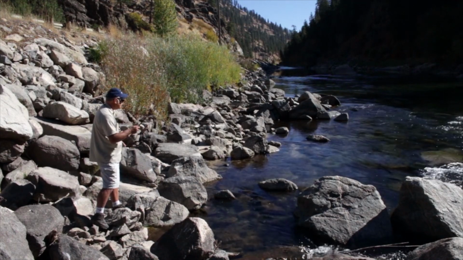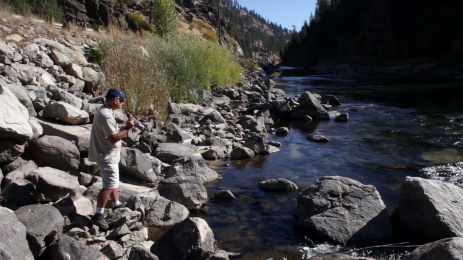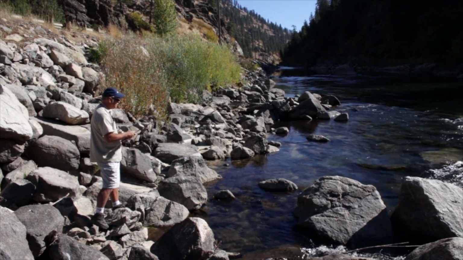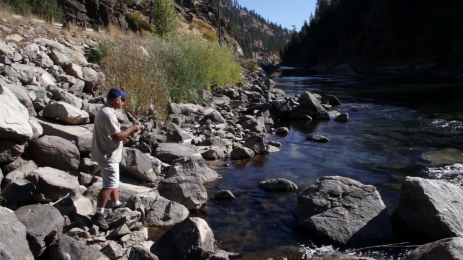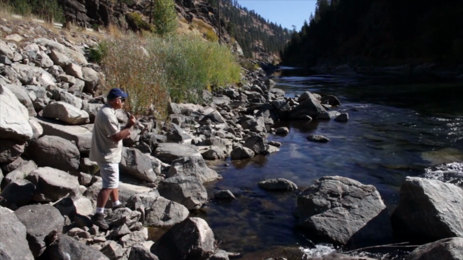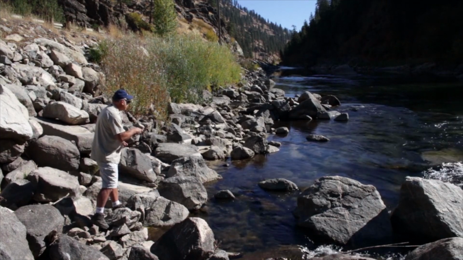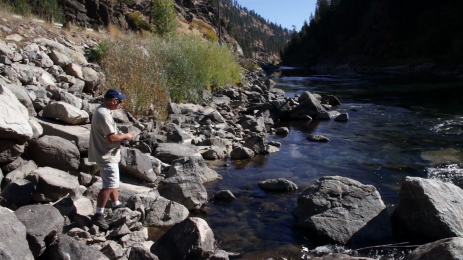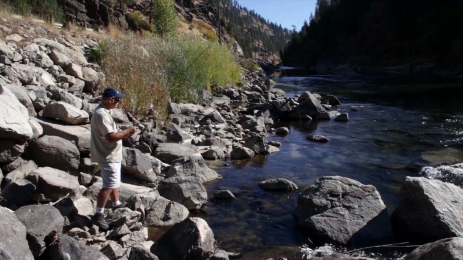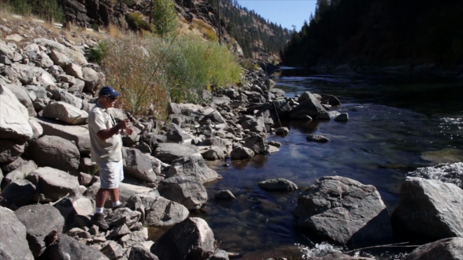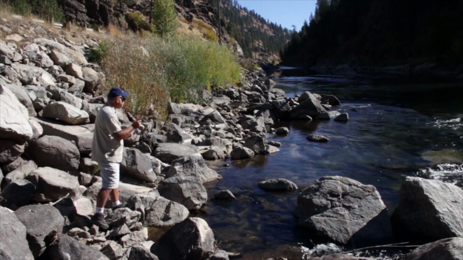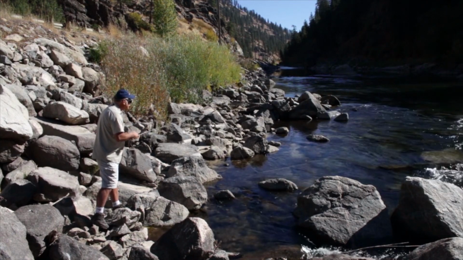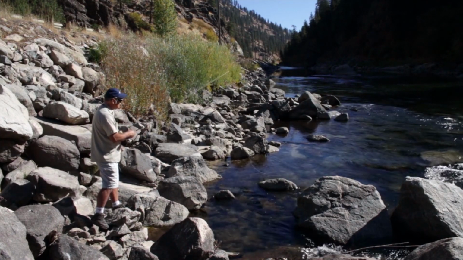And dry it off a little bit. That one maybe about 7 feet.